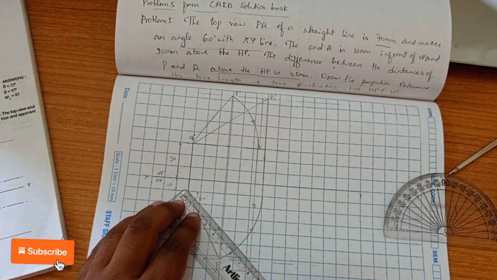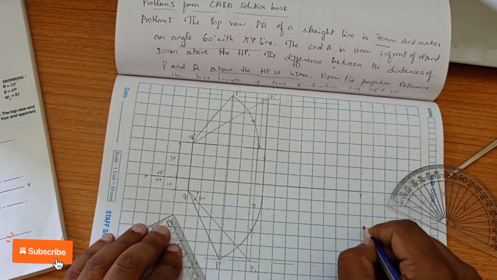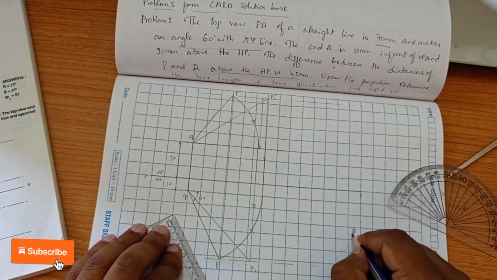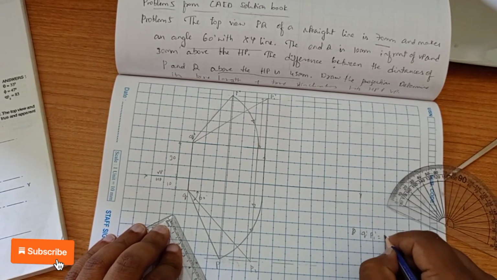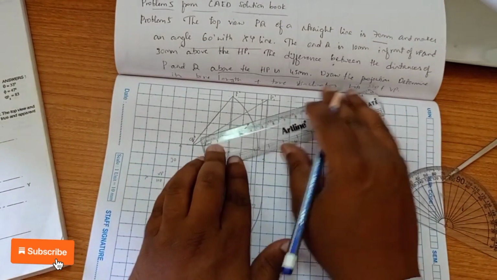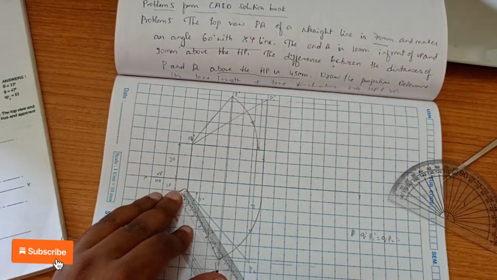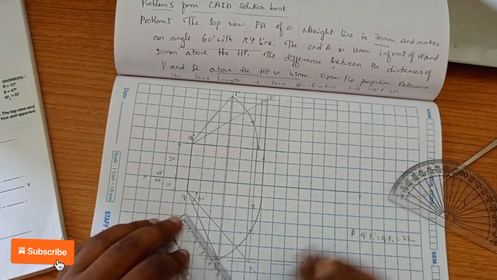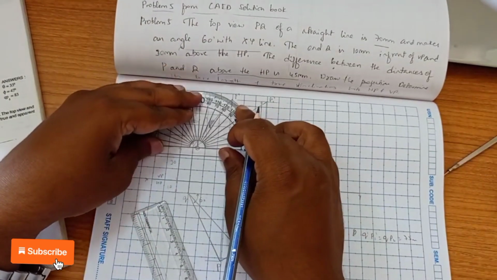We are getting around 76 here. So you can write Q dash P1 dash is equal to Q P2. You can measure here, it is around 75 mm we are getting.